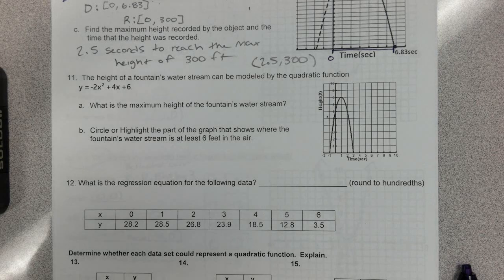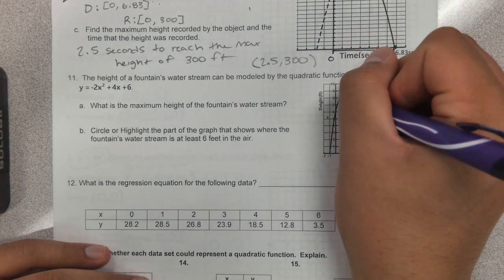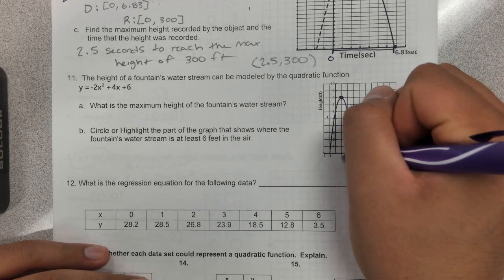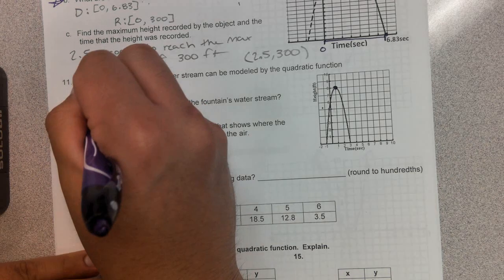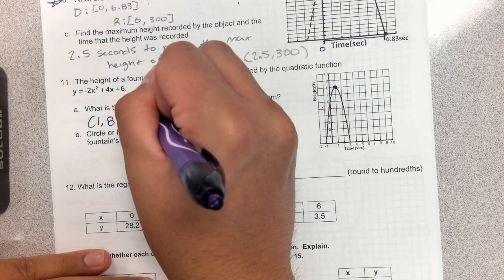Then for number 11, the height of a fountain's water stream can be modeled by the quadratic function. What is the maximum height of the fountain's water stream? The maximum height would be right here, at 8 feet.